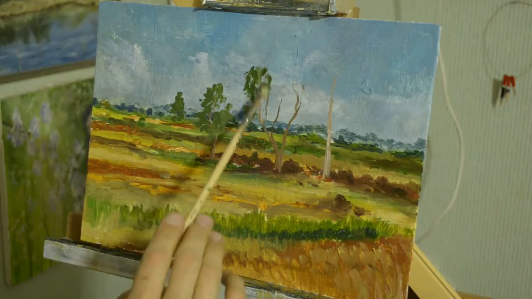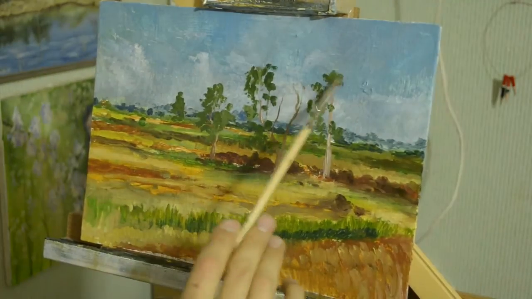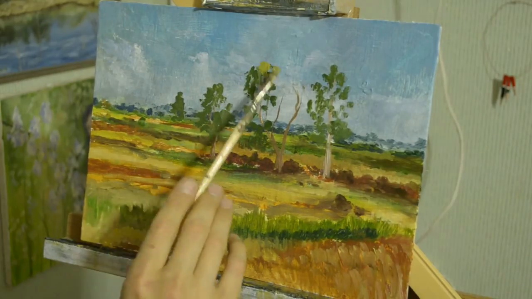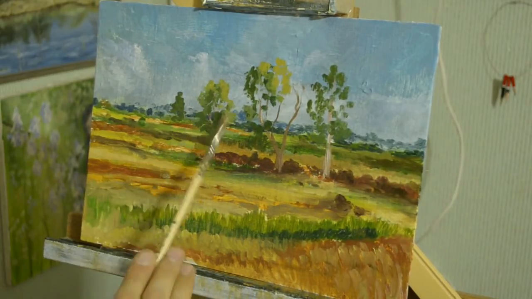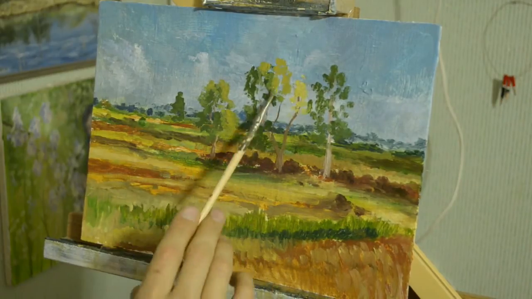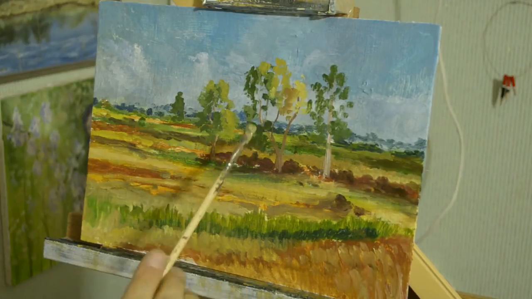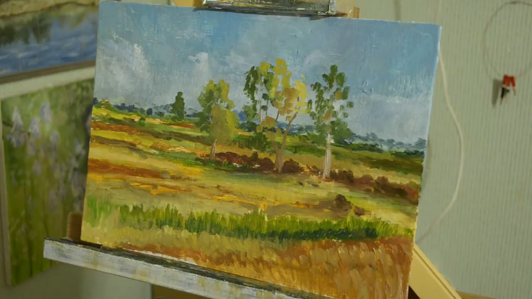We should distinguish between the background and the foreground, and bright spots of light. Let us create the foreground, and we shouldn't let the trees mix with the background.